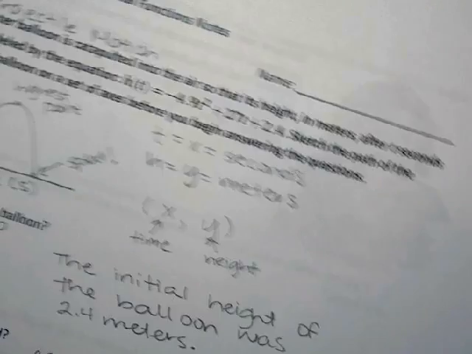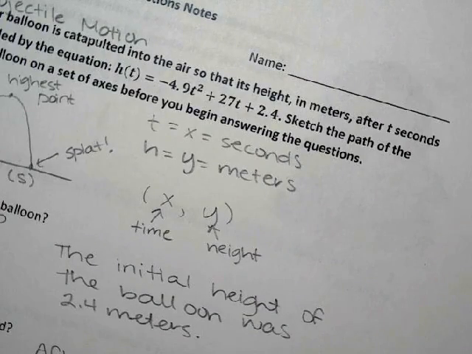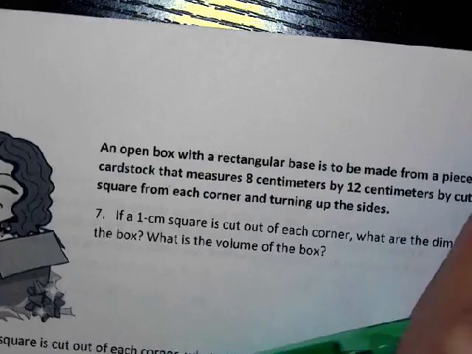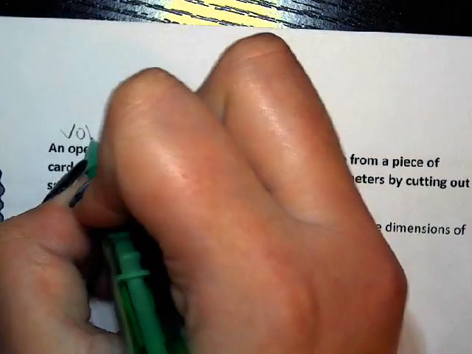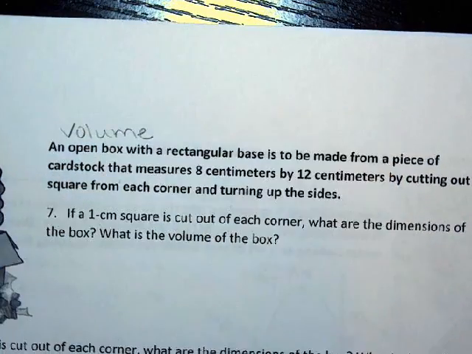All right. The next type of question is volume. Volume questions. Let me make sure I have my props. That's right, so you use props for this. I sure do. I do have my props. Wonderful.